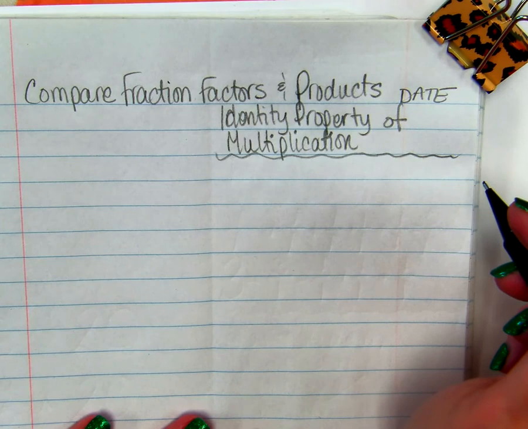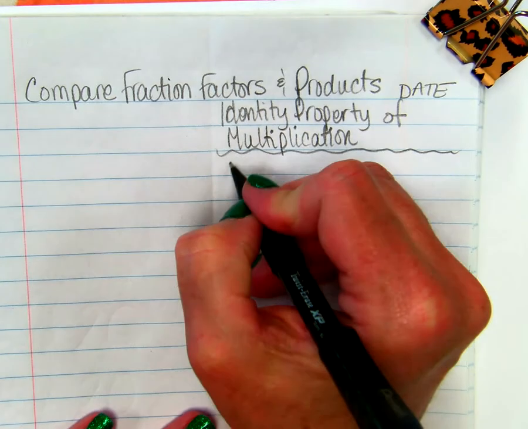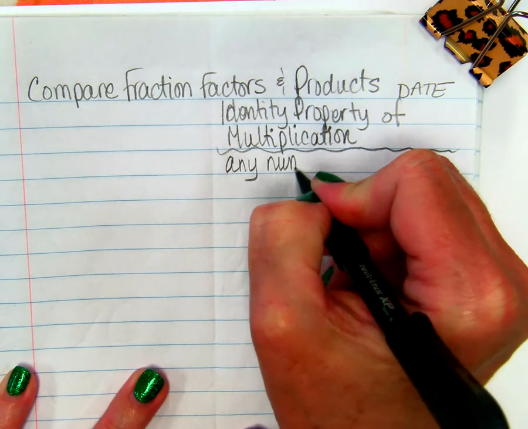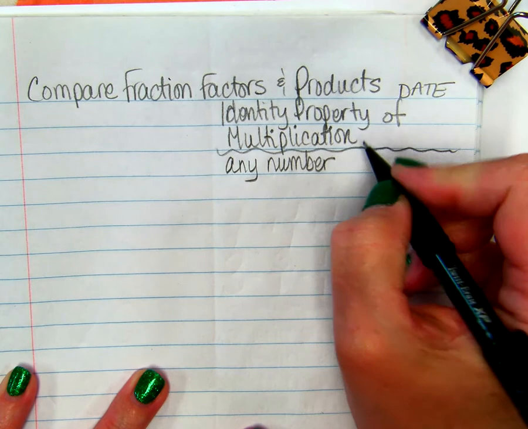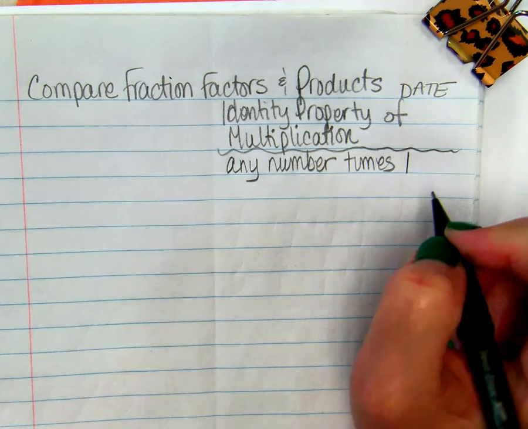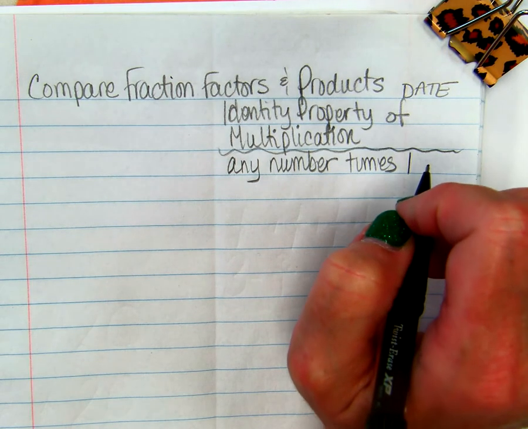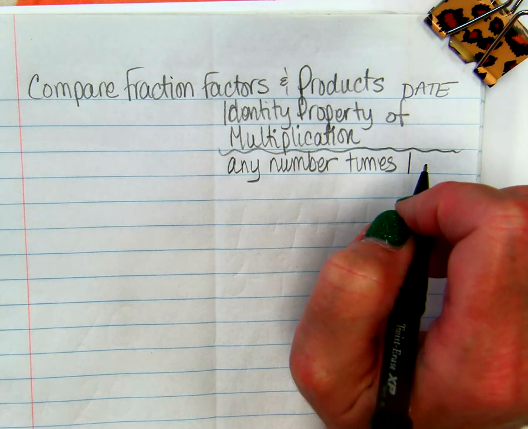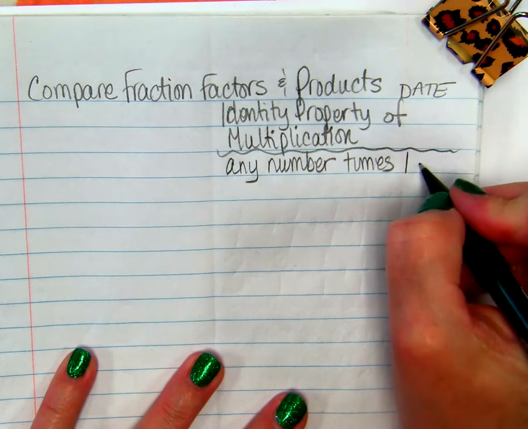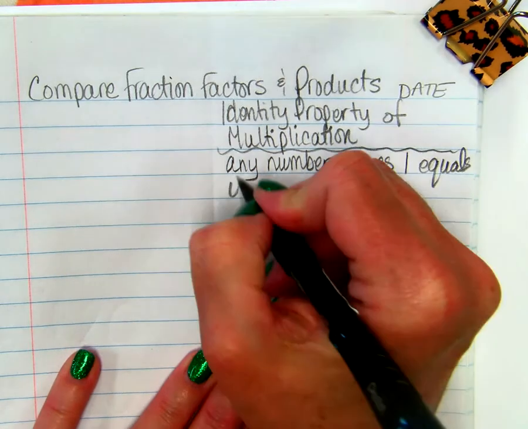Anybody? All right, there we go. Thanks for remembering. Any number times 1. Can you see it up there on the wall? Any number times 1 equals what? Equals itself.